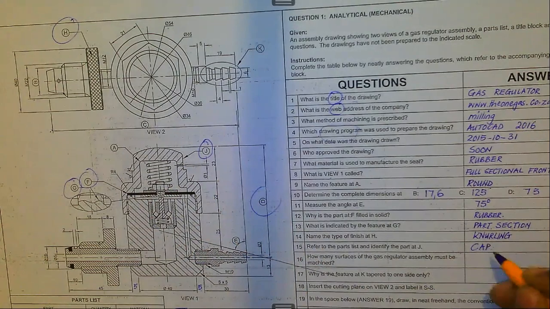Like that. Right, how many surfaces of the gas regulator assembly must be machined? Yesterday we talked a bit about the machining symbol, how it is represented, the information associated with the machining symbol, the types of machining methods that are applicable, and the data associated with it.